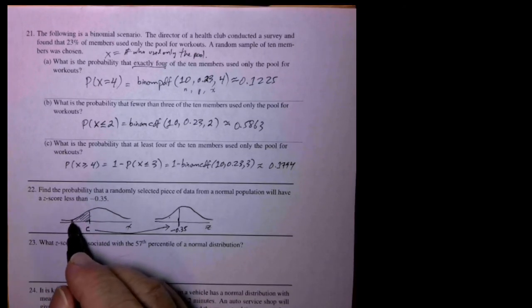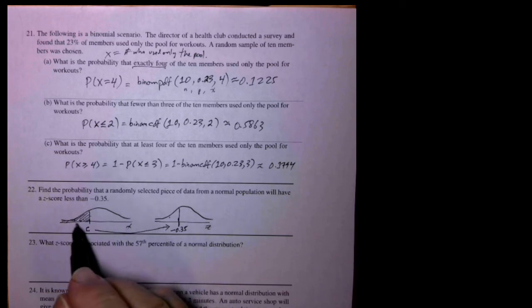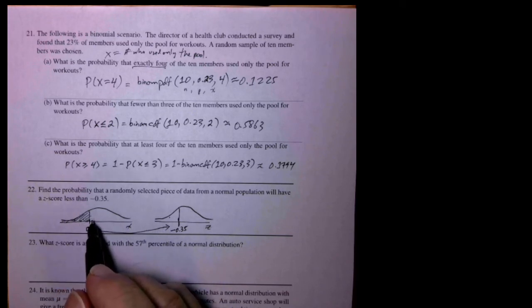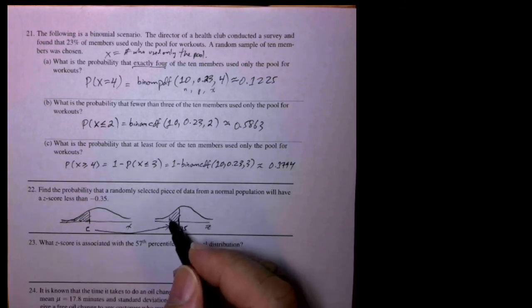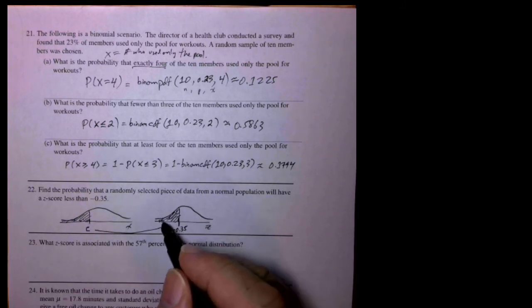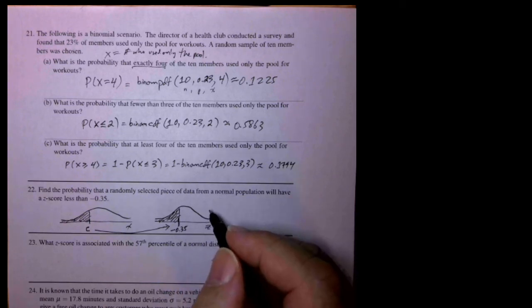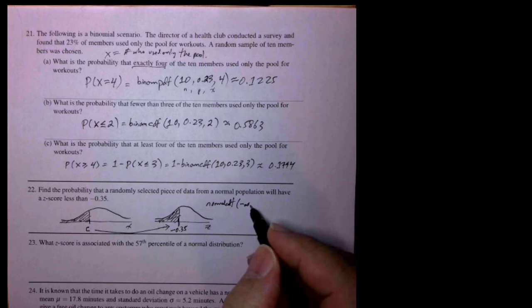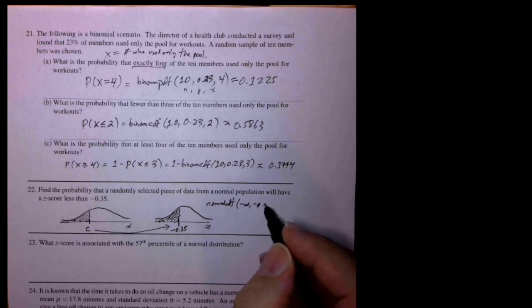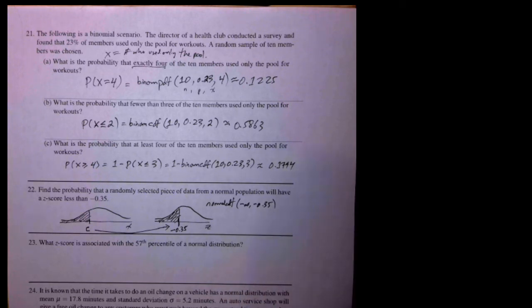In other words, I want this little area. But I have no way of computing this area on the x picture because I don't know the mean or standard deviation. But over here, it has to be the same as this area, the area to the left of negative 0.35. So that probability that we want is just going to be normal CDF from minus infinity to minus 0.35 under the standard normal.